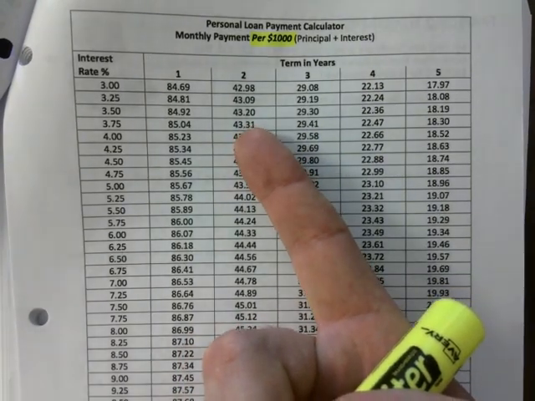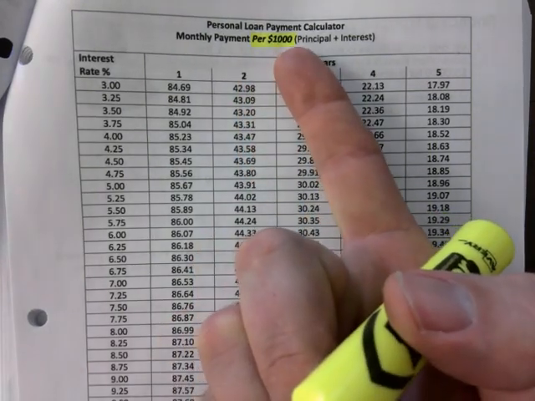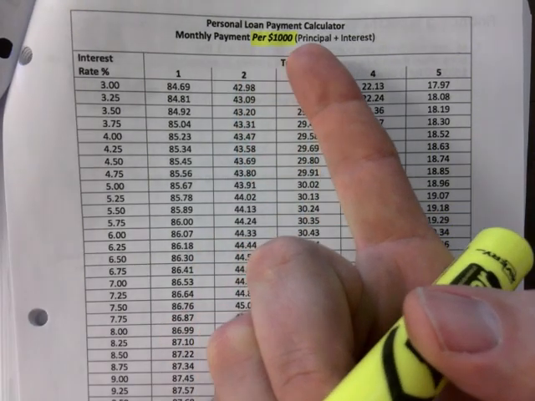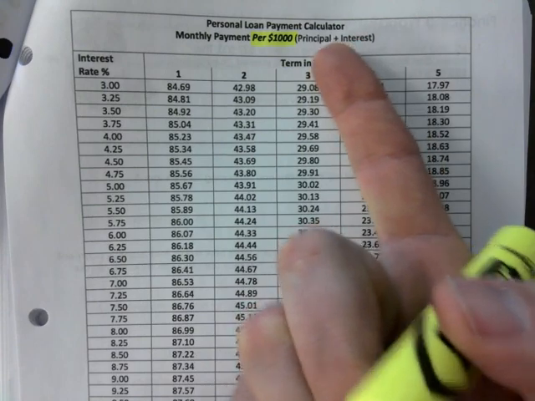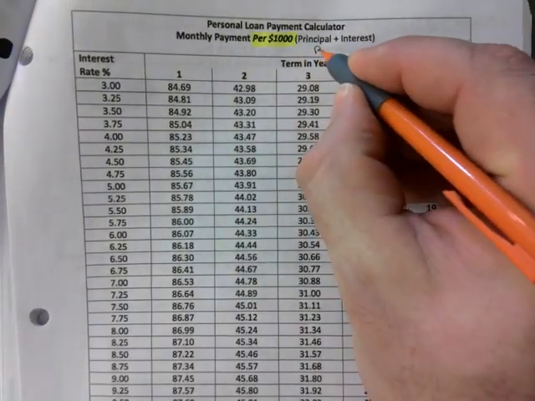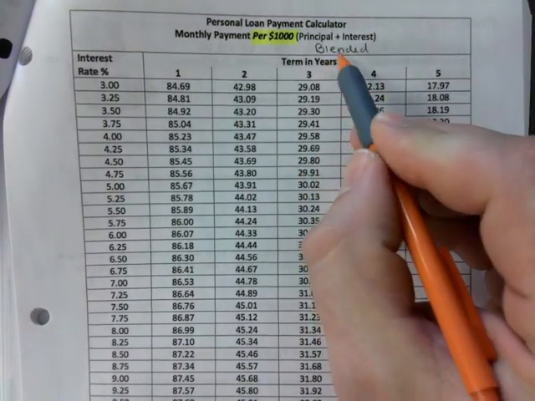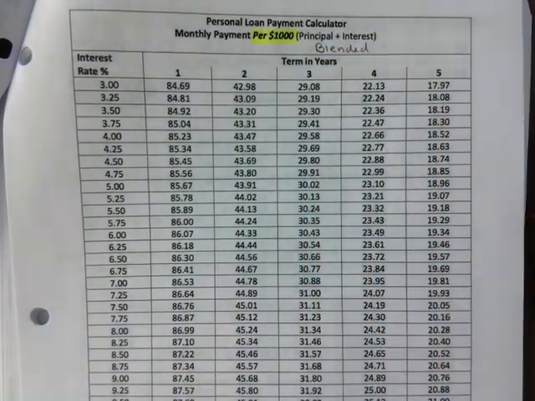You know how it's percent divided by 100? Per 1,000 divided by 1,000, right? So this would be principal and interest combined. Remember I said it's blended? You can write that down here, blended. We blend principal and interest together into the payment.